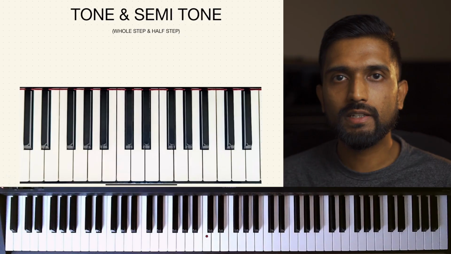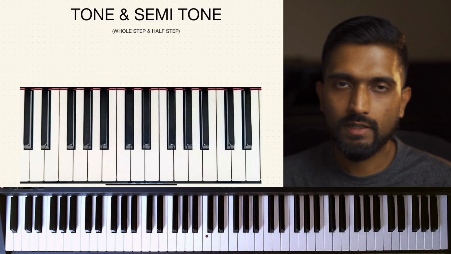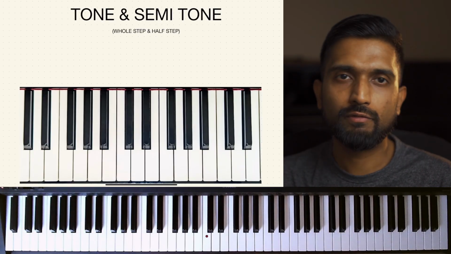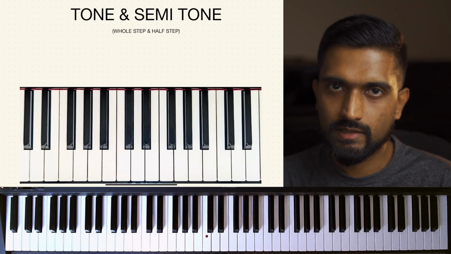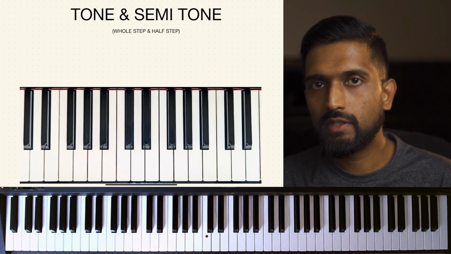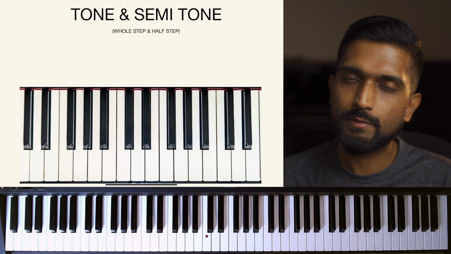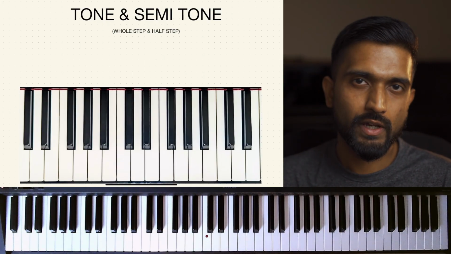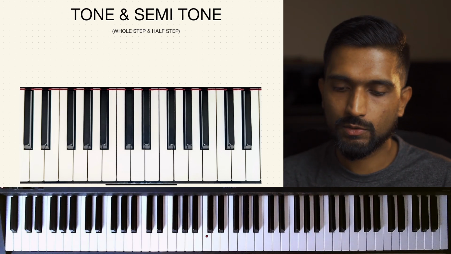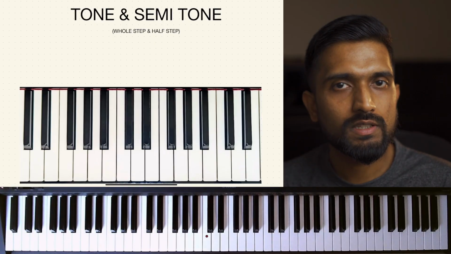So the next topic is tones and semitones. This is a very important topic that is going to lay the foundational aspects for all the other things that you're going to learn in the video. So let's quickly explore what a tone is and what a semitone is. These two terms are also known as whole steps and half steps, depending on where you live. For the purpose of this video, we'll stick to the tones and semitone terminology. We'll first start with semitones.